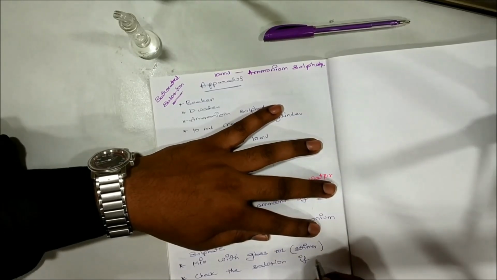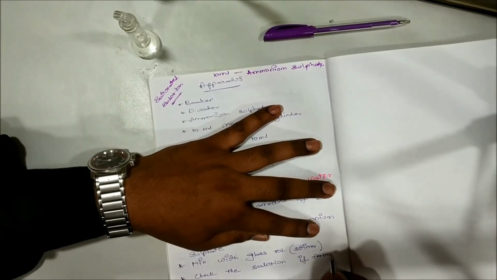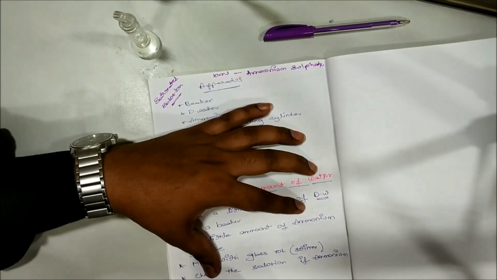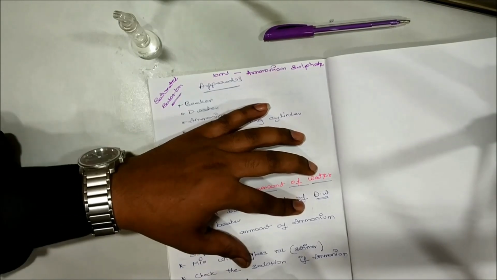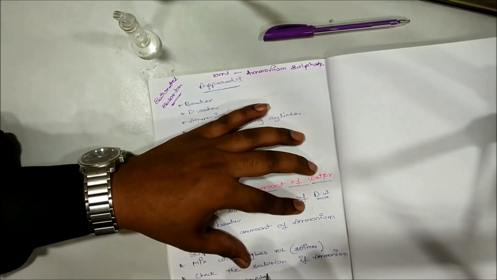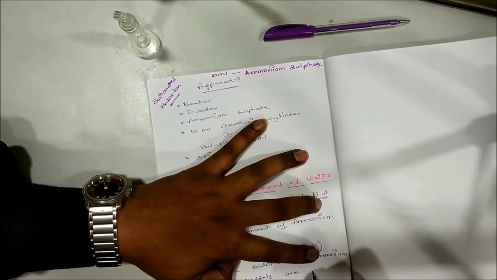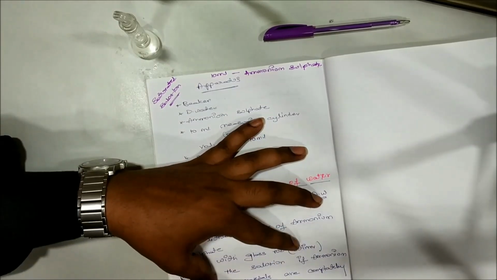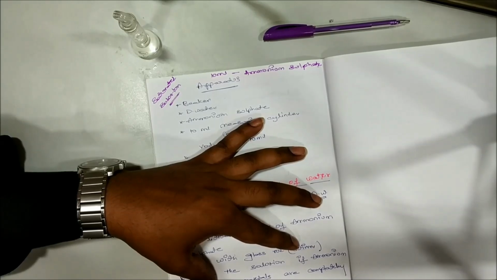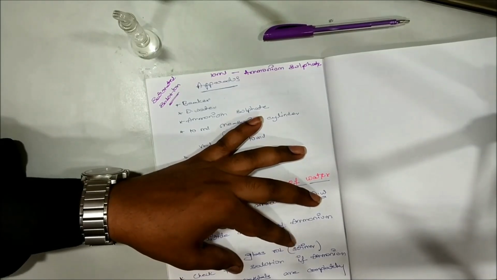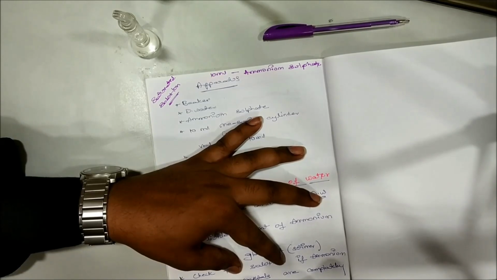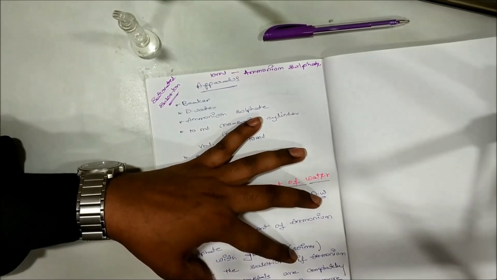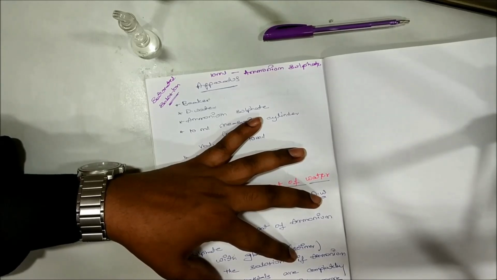If ammonium sulfate crystals are completely dissolved, then add little more ammonium sulfate.